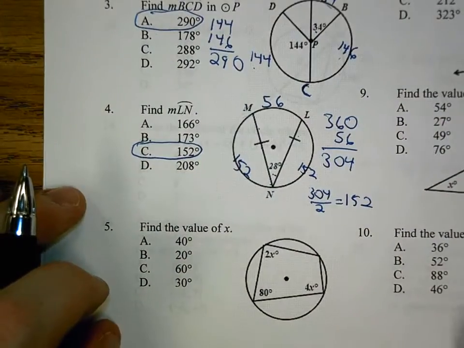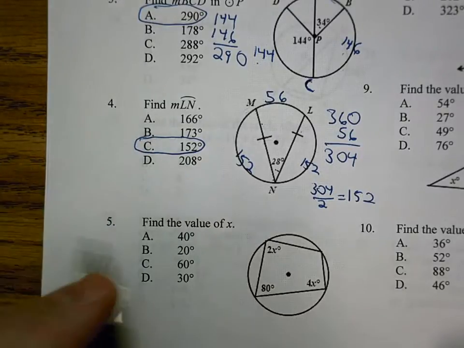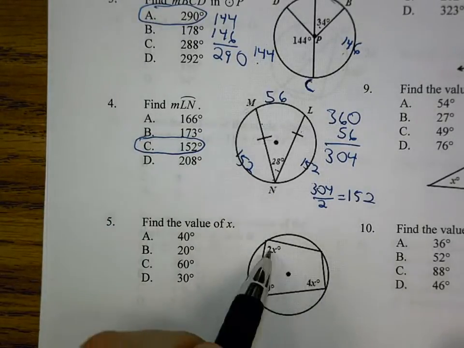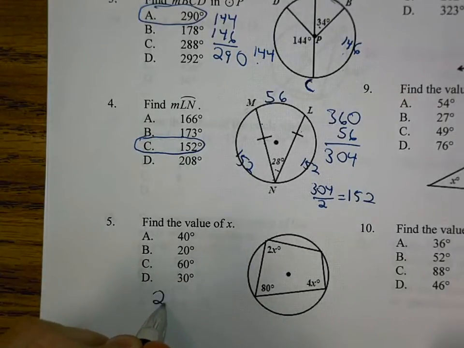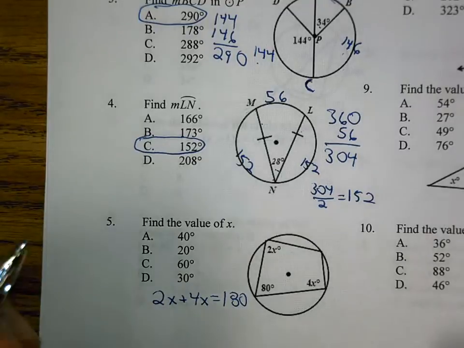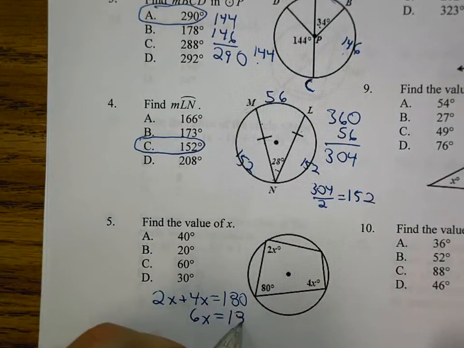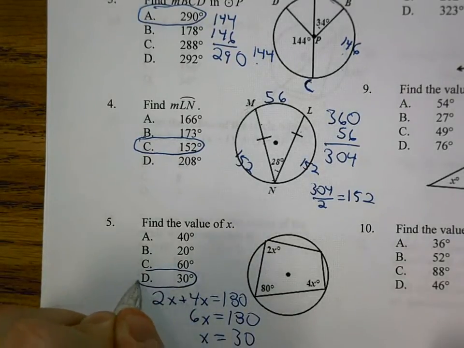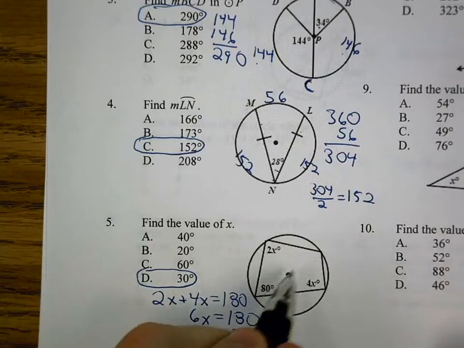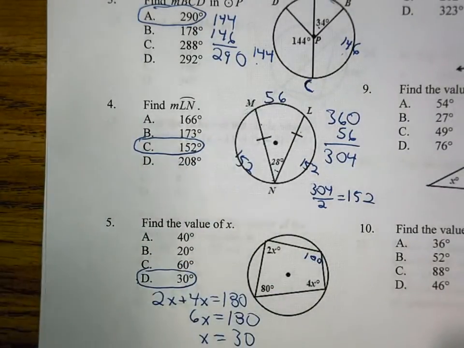Number 5 is an inscribed quadrilateral. Even though I don't know the other angle, the one on the top right, the fact that these two are opposite of each other, I know they are supplementary. So 2x plus 4x equals 180. That gives me 6x equals 180, and x is 30. If I needed this angle, the fact it's supplementary with the 80 means it would be 100. I don't need it though, I need x. It's 30.